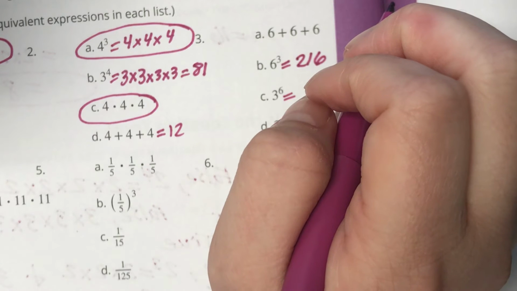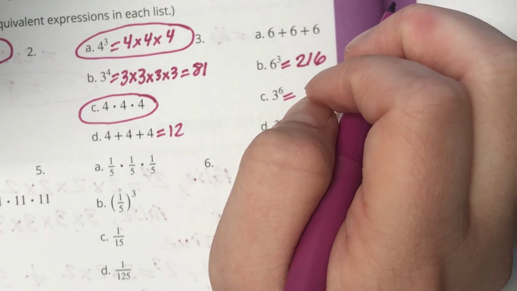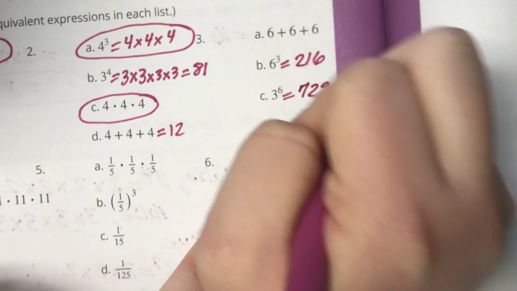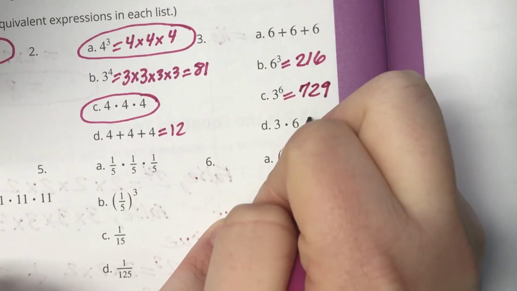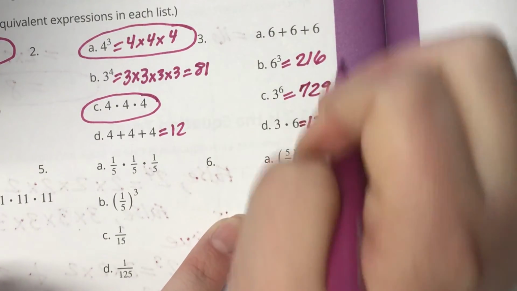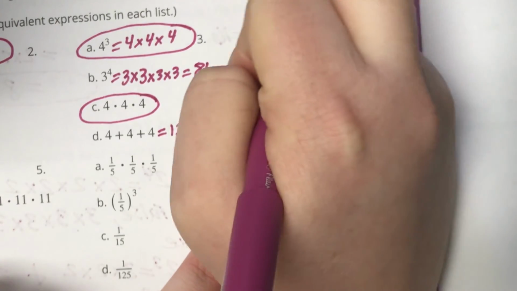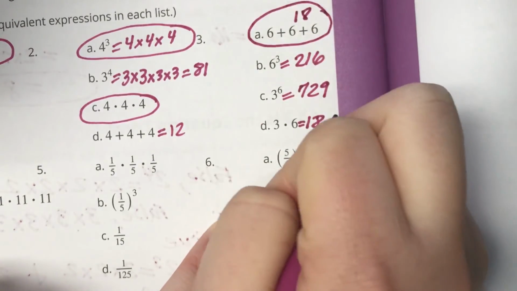So that's 4 3's. Let's multiply 81 by 3. We get 243. We multiply it by 3 again, and we get 729. 3 times 6 is 18. If we go back up here, 6 plus 6 is 12. This is also 18. So A is going to match with D.